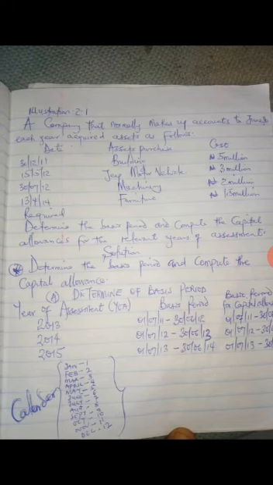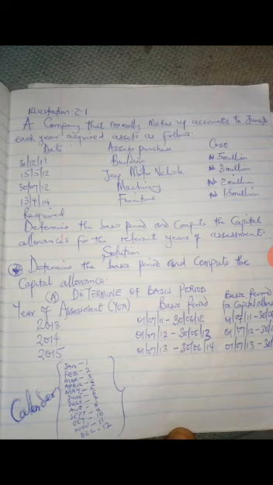On the 31st of December 2011, they acquired a building, 5 million. 15th of May 2012, a Jeep motor vehicle, 3 million. 30th of July 2012, they acquired machinery for 2 million. And 13th of April, they acquired furniture for 1.5 million. The question is, determine the basis period and compute the capital allowance for the relevant years of assessment.